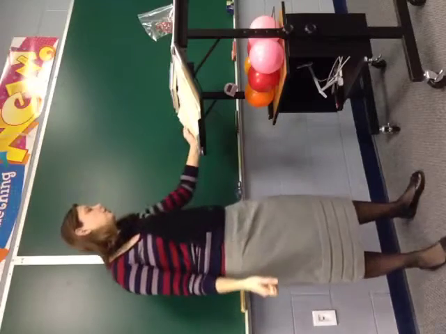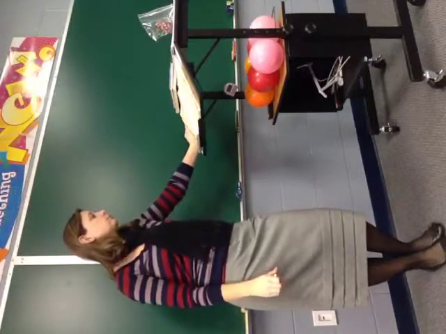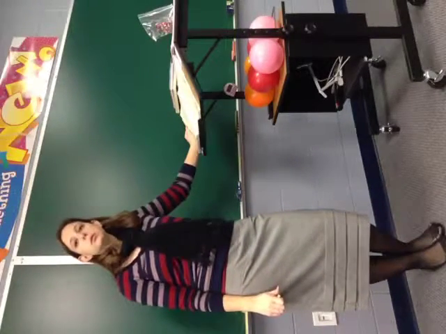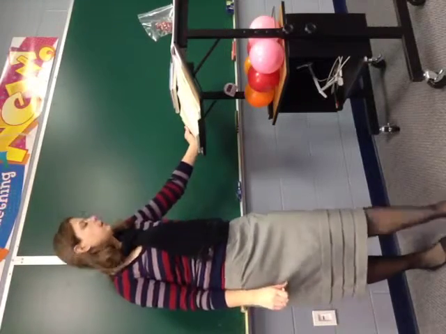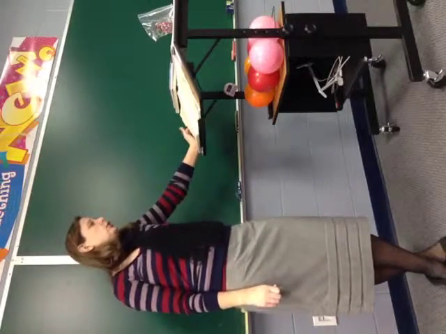Next. What is ground state, Brian? It's the lowest possible state of an electron. Good. Energy level of your electron. Excellent. What is the uncertainty principle?